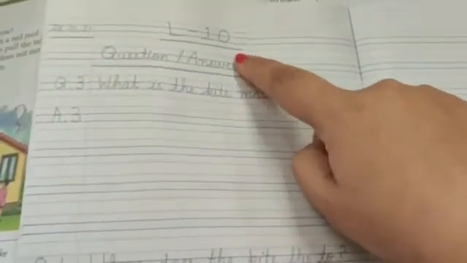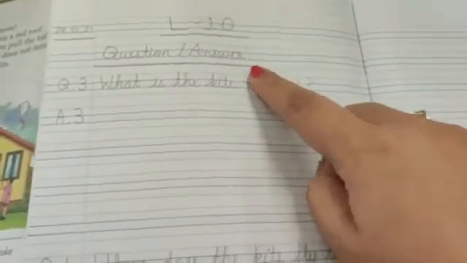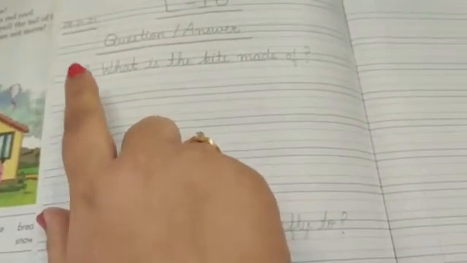Children, we're going to open our notebook and write down the date. Again, we're just going to write lesson 10, question answer, and we're going to continue our question answers. We have already done 2 question answers before. Now, we'll start with our third question, which is, what is the kite made of?